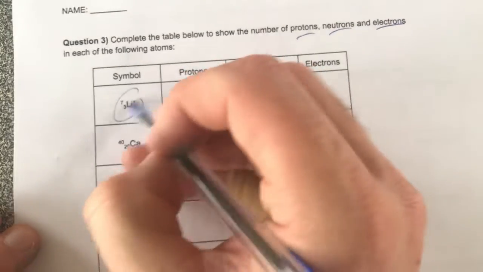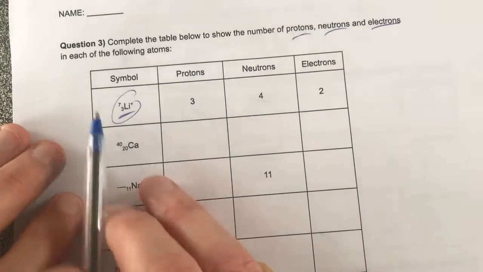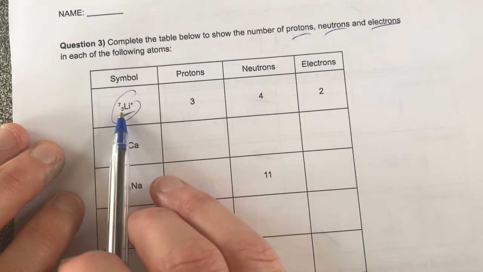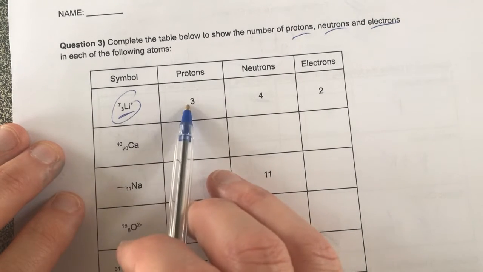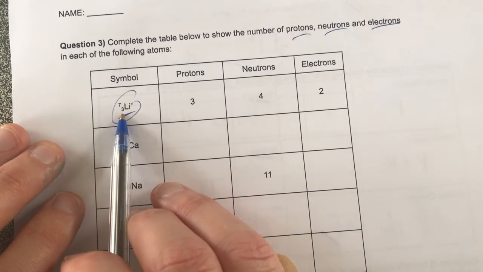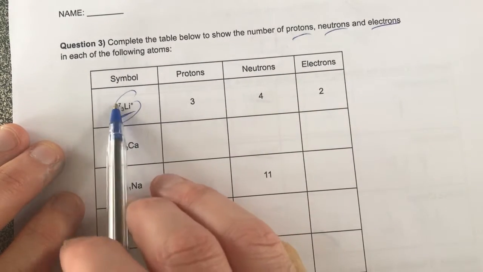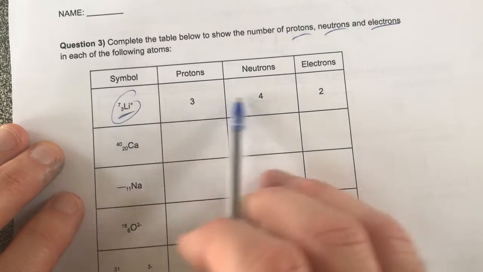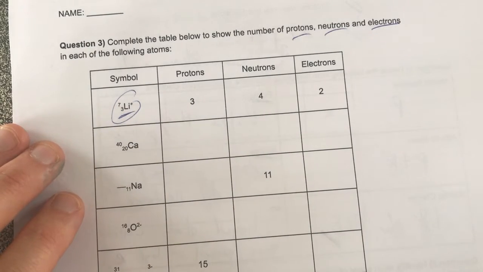Now this is our lithium, all right? Our lithium, you can see its mass number's 7, its atomic number's 3. For the atomic number's 3, so's the protons, because the protons is the same as the atomic number. Neutrons is found between the difference between these two numbers, and the difference between 3 and 7 is 4. You've got to do some quick maths on this one.